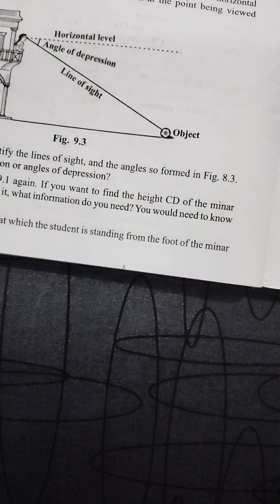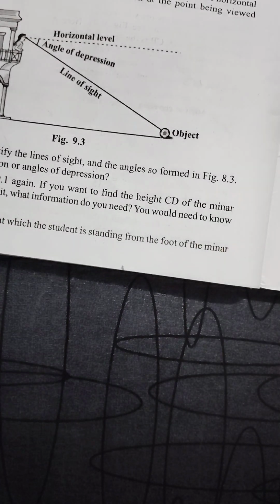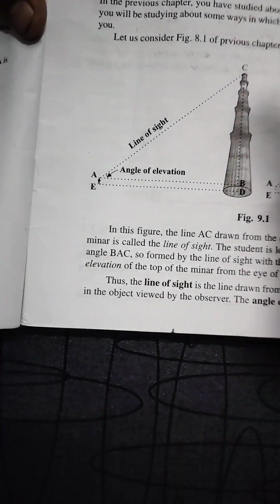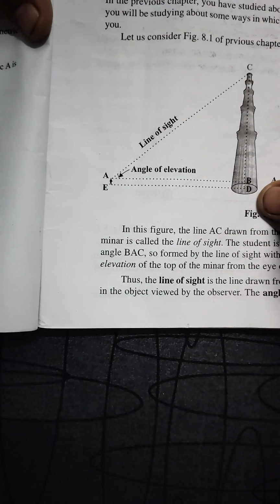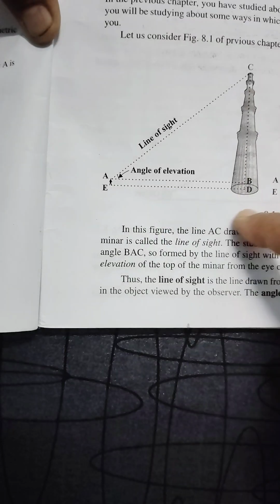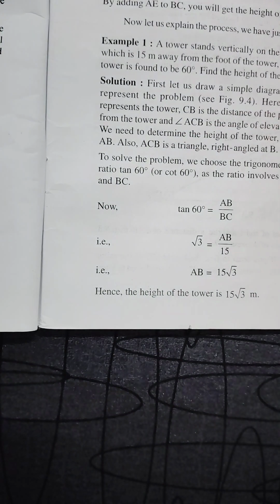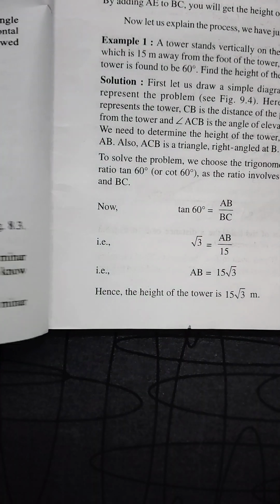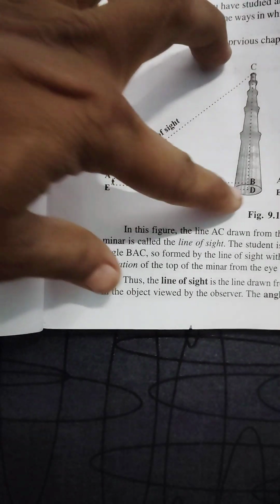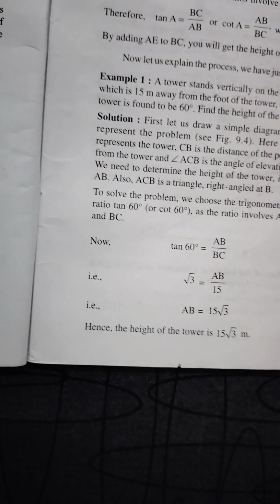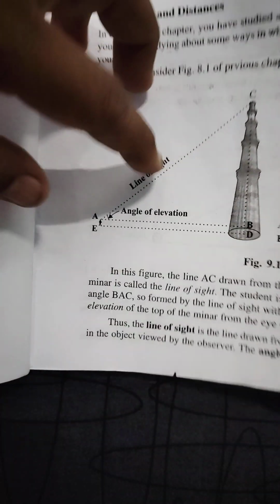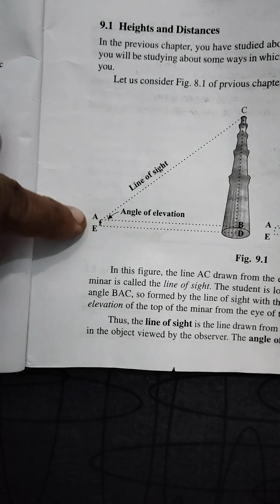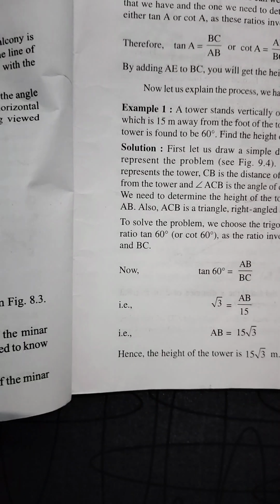First, the distance DE at which the student is standing from the foot of the minar. Next, the angle of elevation BAC of the top of the minar. Third, the height AE of the student.